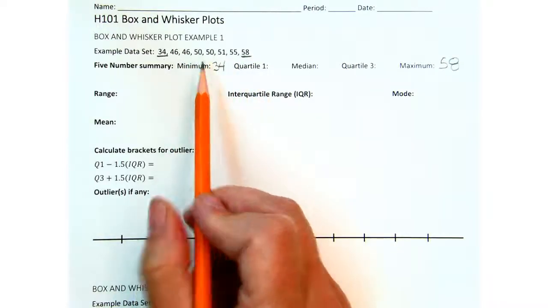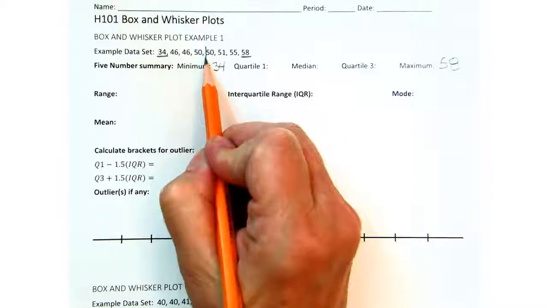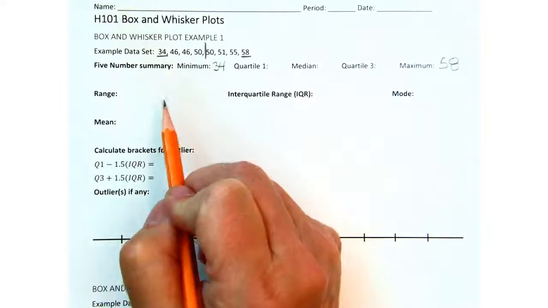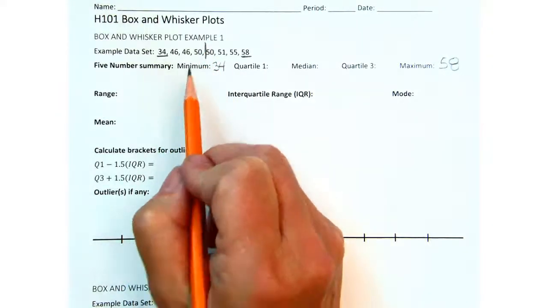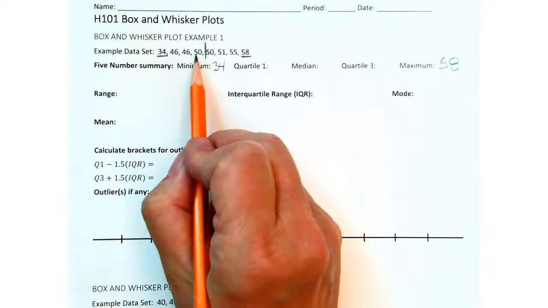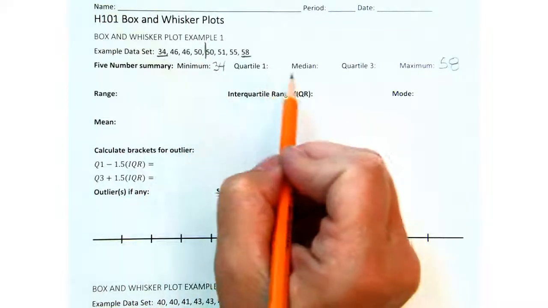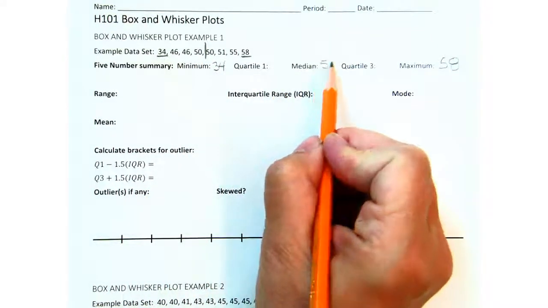If we have an even number of numbers, there won't be a middle number, so we must draw a line between the two middle numbers. Both numbers are the same as each other, so our median or middle number is 50.